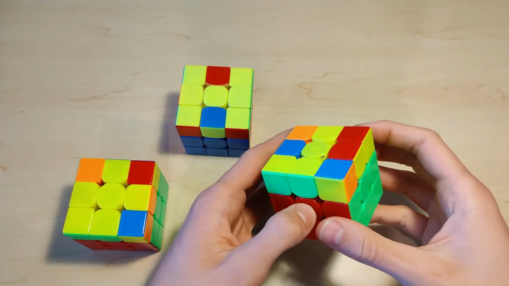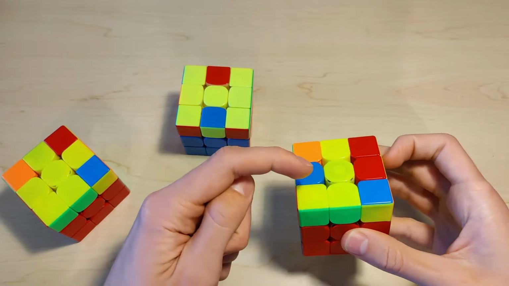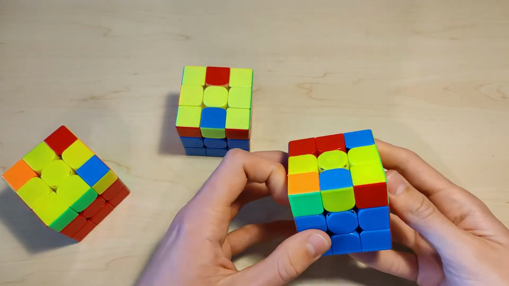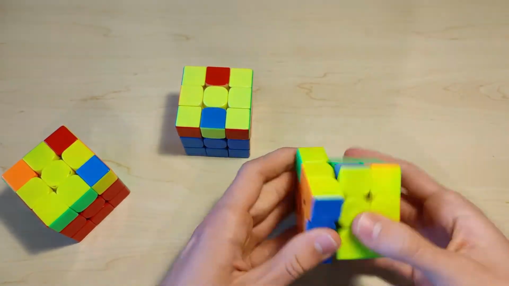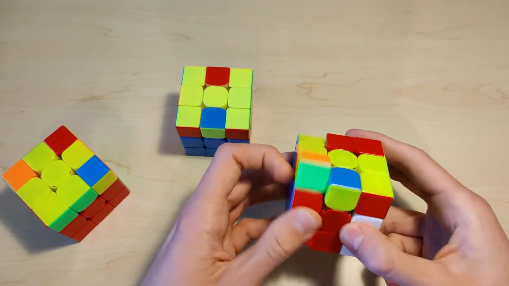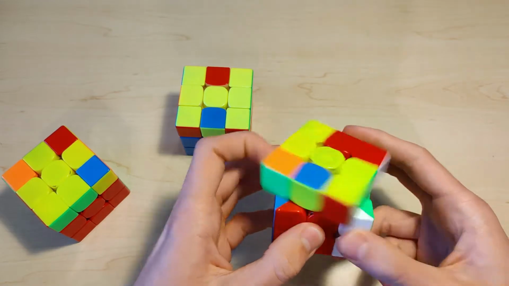For this one, we see that the corners are in Niklas, and for the edges, we see that it's this one, and this OLL is also not that great, so therefore this is probably a good idea. For this one, you can also cancel into the algorithm, which is really nice if you can see that beforehand.